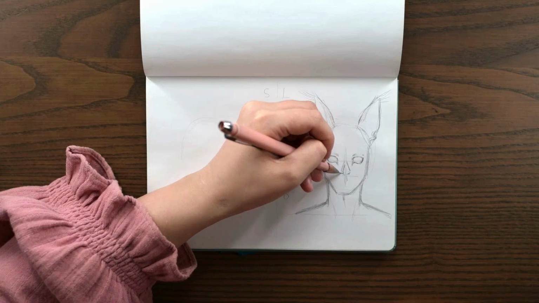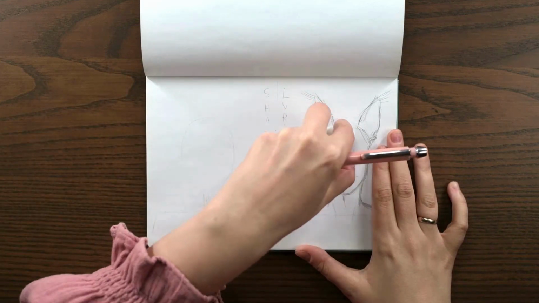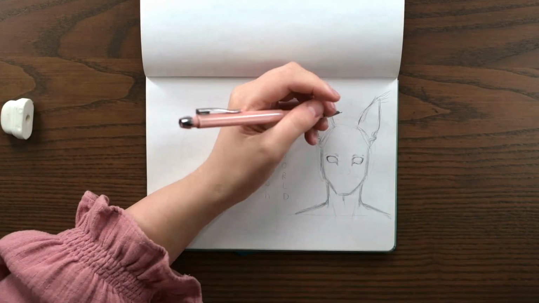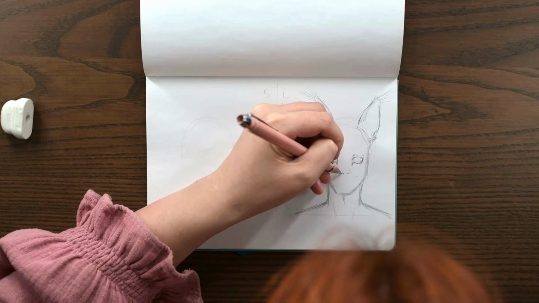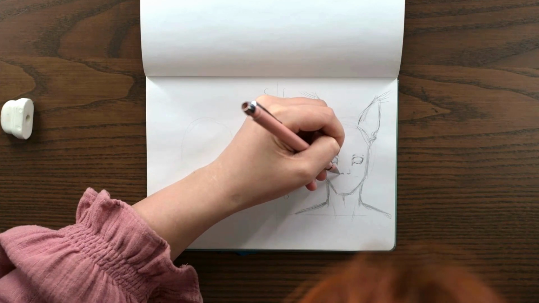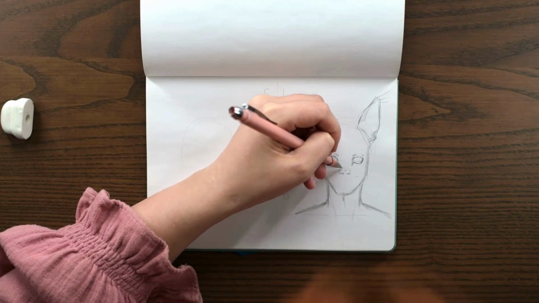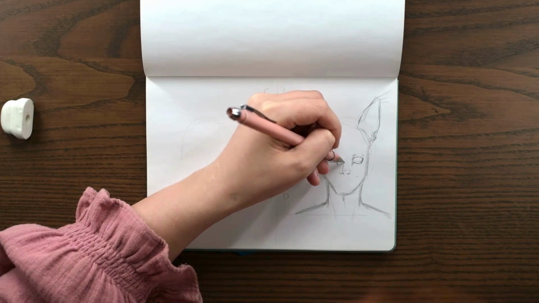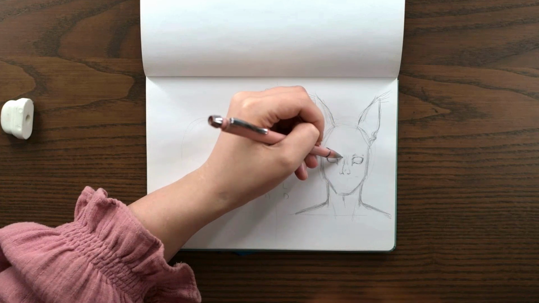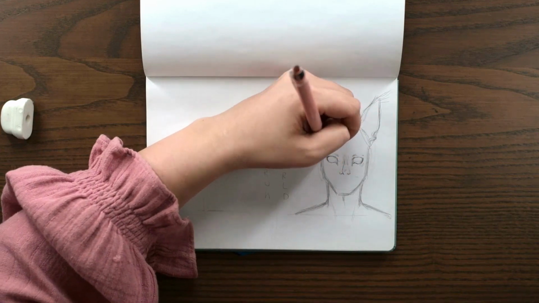For this drawing, I'm not planning to do anything super detailed or spectacularly rendered. I just wanted to do a quick sketch for a little practice, and I'm starting with the portrait from Shadowrun. I'm making it more semi-realistic.